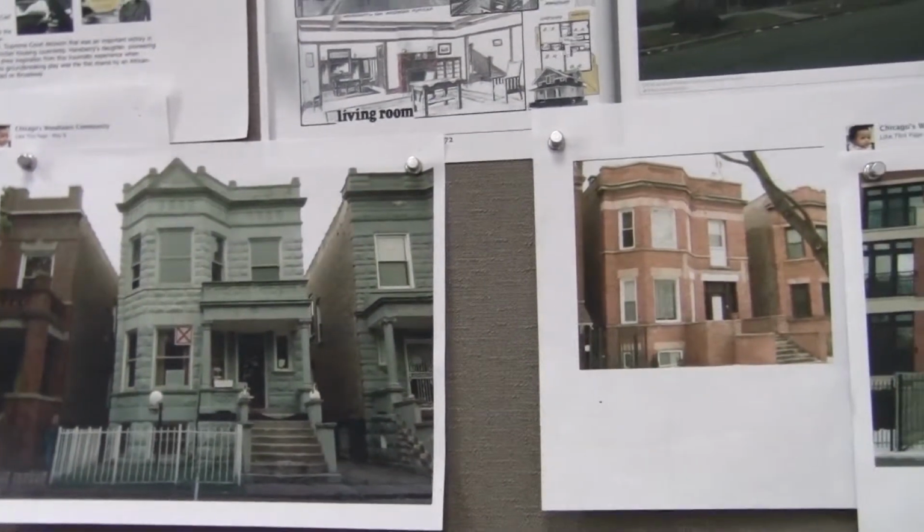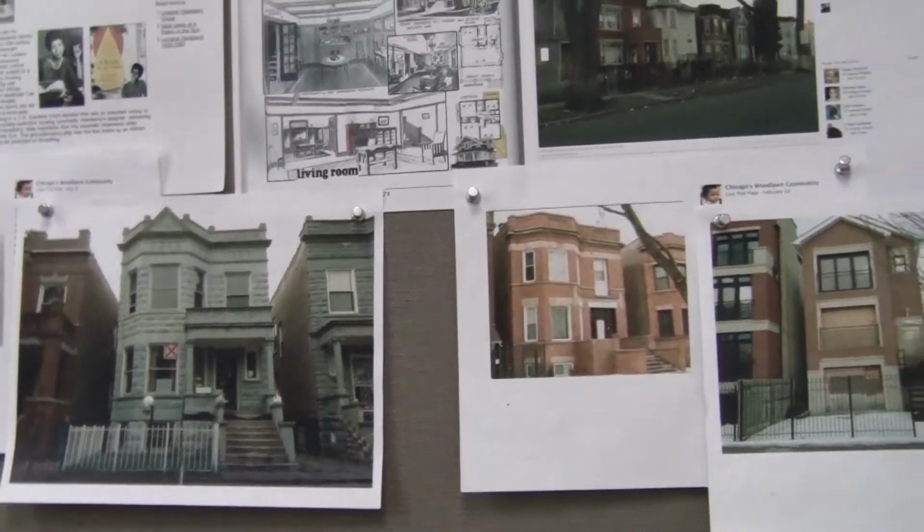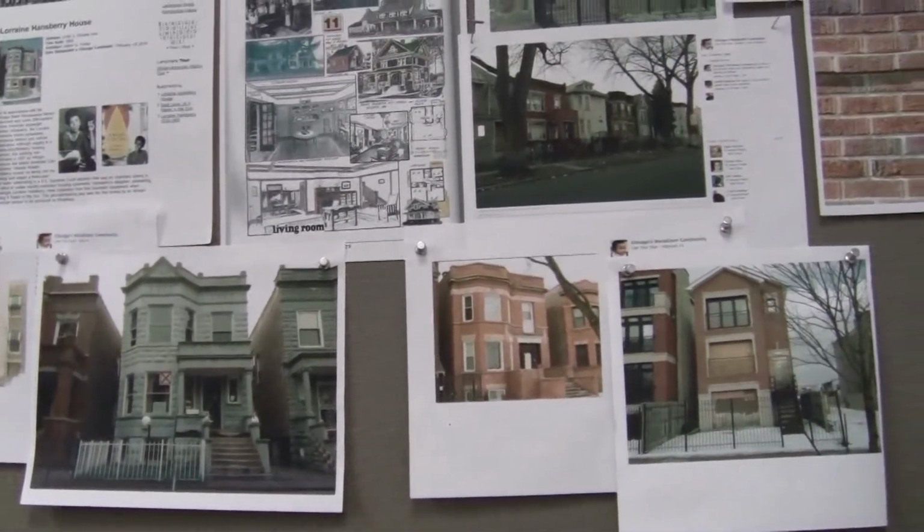Clybourne Park doesn't exist. In Chicago, it does not exist as a neighborhood, as a street. It's a metaphor. It's a metaphor for American urban environments. It could be anywhere, and it is everywhere.